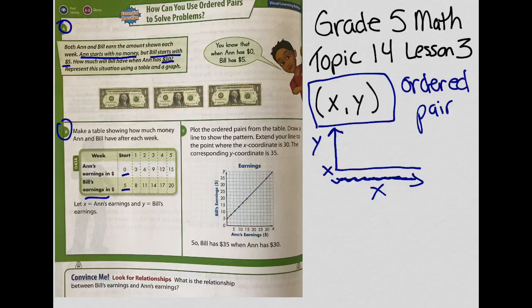So we look at the points. Ann is going to be on the x-axis and Bill is going to be on the y-axis. So just like the previous lesson, these are turning into ordered pairs. 3 is going to be our x value and 8 is going to be the y value. So if I were to write this as an ordered pair, it would be (3, 8). Then it continues on, 6 and 11. So if I were to write that as an ordered pair, 6 is the x value and 11 is the y value. And continuing on. They already did all of that for us.